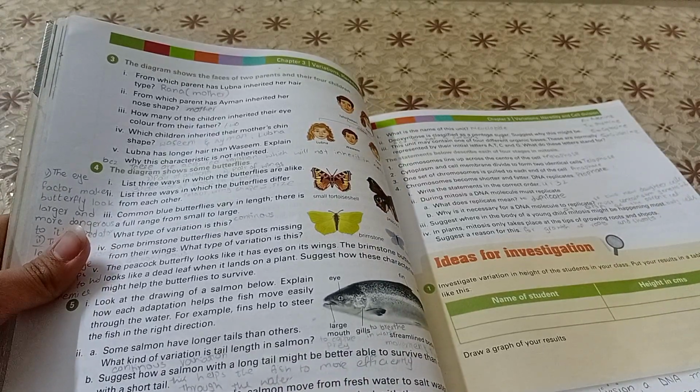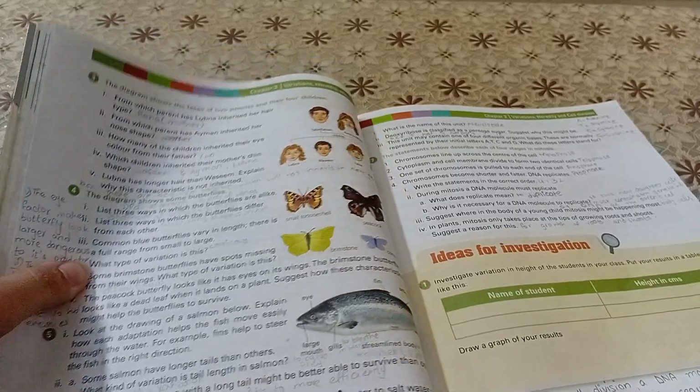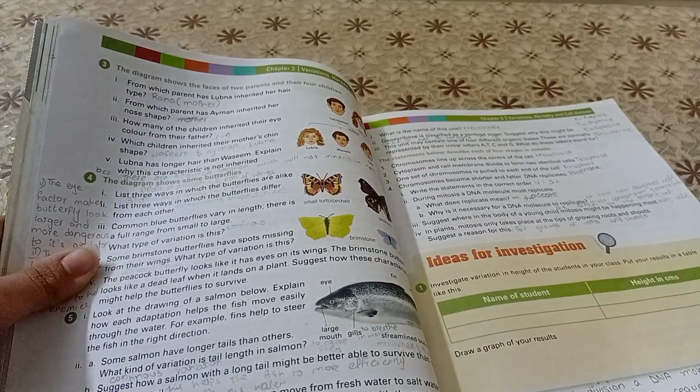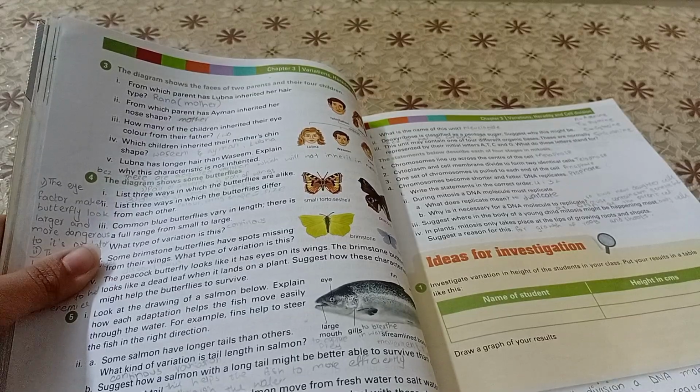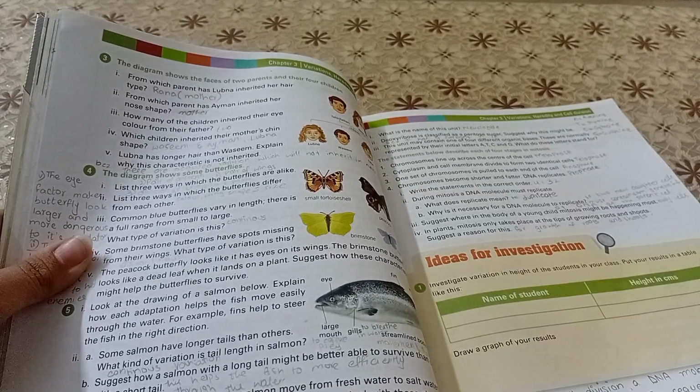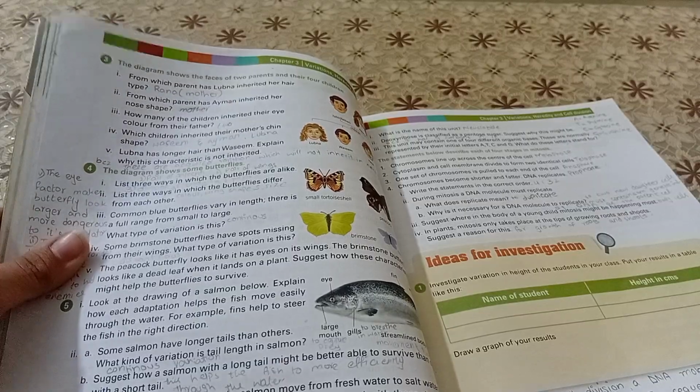At different times in their life cycle, salmon move from fresh water to salt water and back again. Suggest how the salmon might be adapted to deal with these changes in the environment. Salmon born in fresh water migrate to the ocean to become adults, then return to lay eggs.